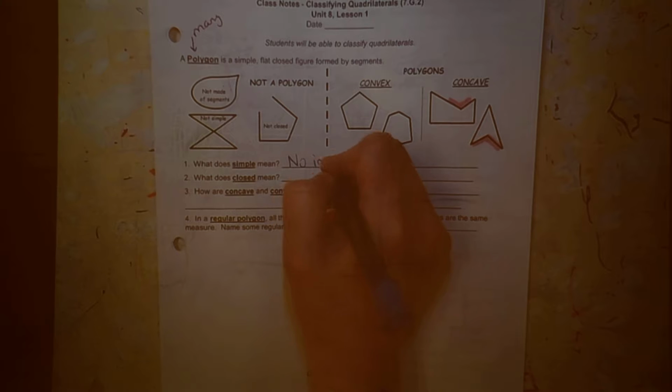It only needs one corner, one vertex, to be caved in, so to speak, in order for the whole shape to be called concave. Kind of like a triangle only needs one right angle to be a right triangle, or an obtuse triangle only needs one obtuse angle. Same with concave. So if we look at the words, simple, meaning that there are no intersecting segments, and intersecting just means crossing.